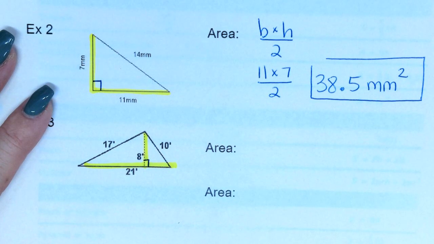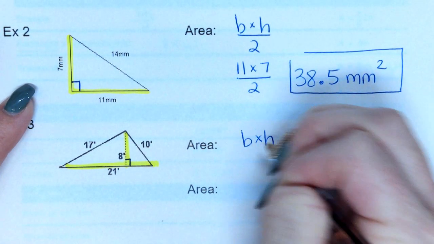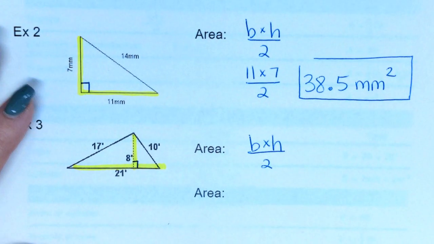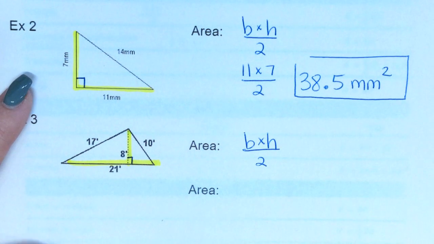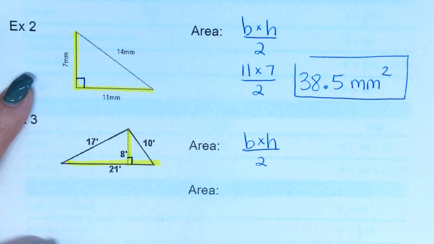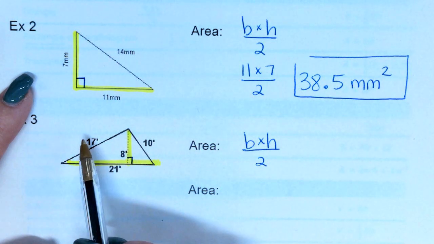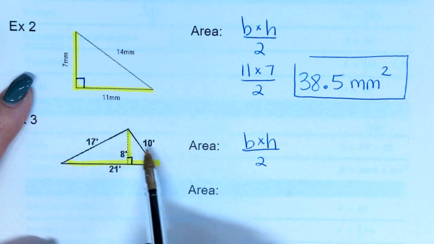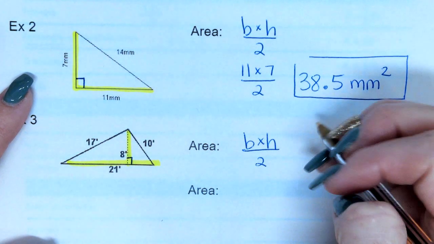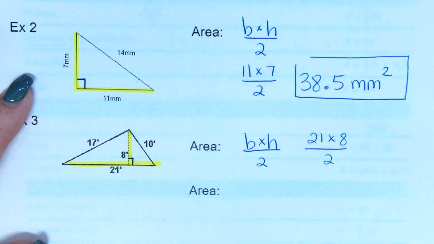You always need a right angle to find area of a triangle. All right, write your formula. Base times height divided by 2. So what two numbers are the base and the height? 21 and 8. So do I need the 17? No. Do I need the 10? No. So I'm going to do 21 times 8 divided by 2.